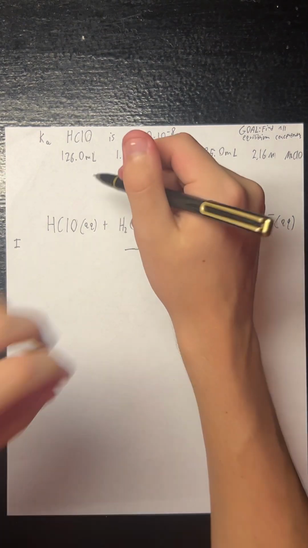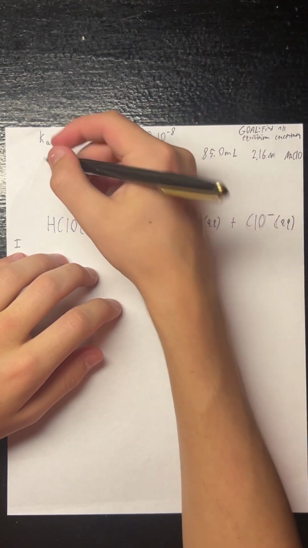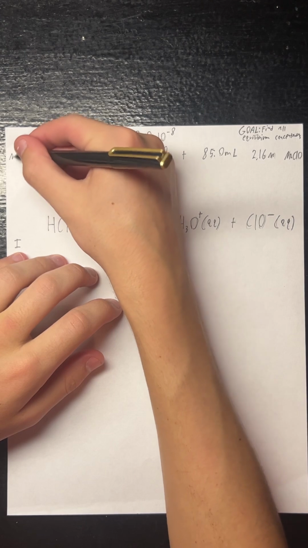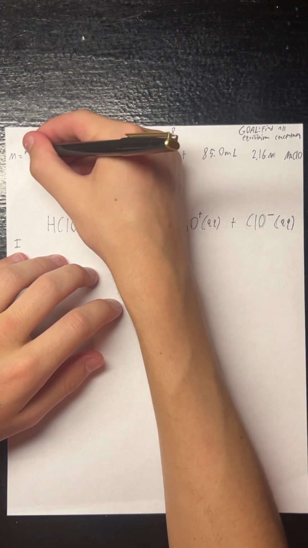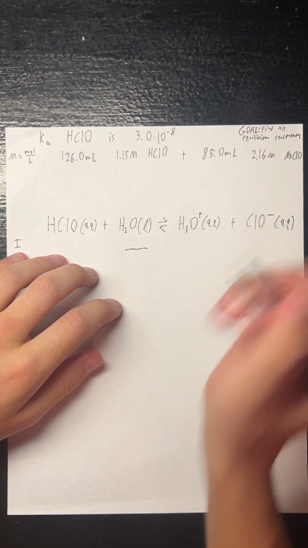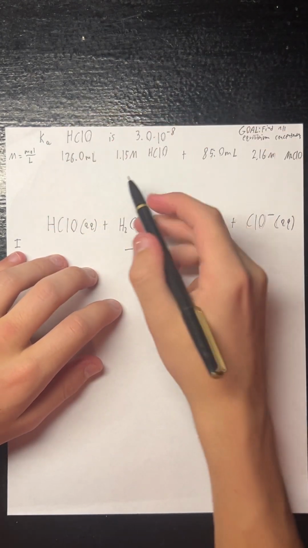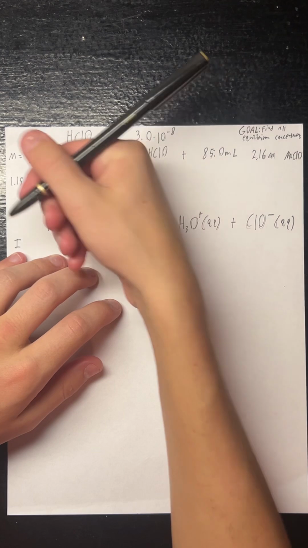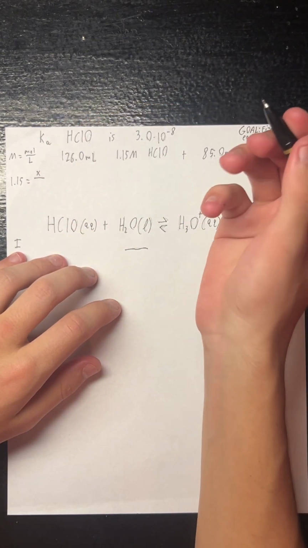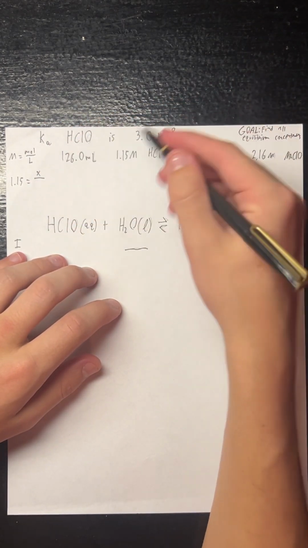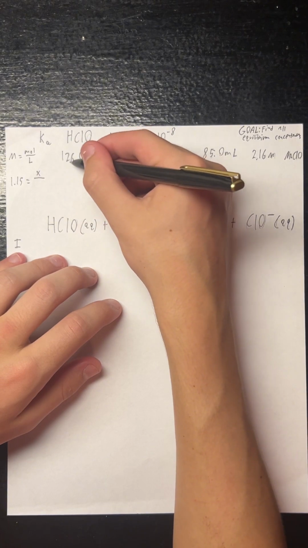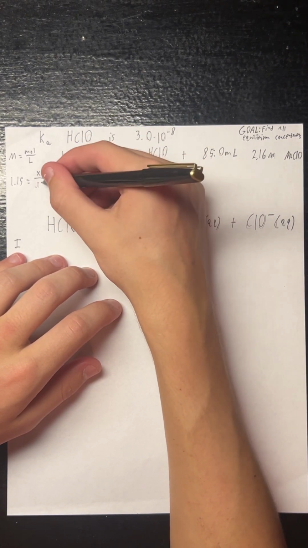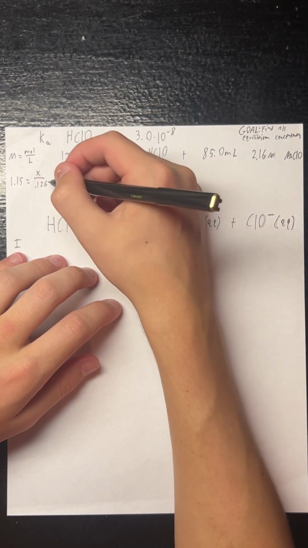In order to do that, we have to convert milliliters to liters, because molarity equals moles over liters. So to find the new molarity, we're given 1.15 equals x over 0.126 liters.